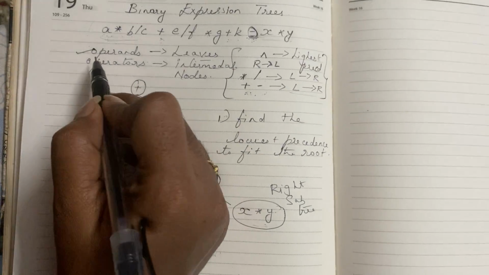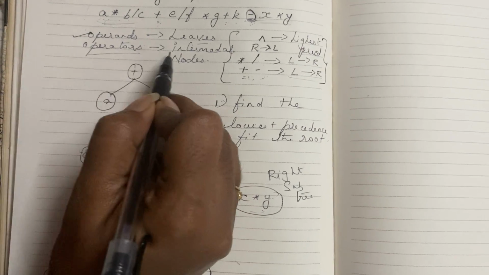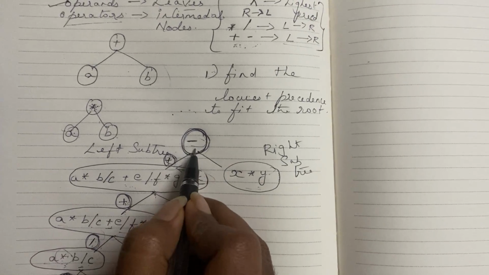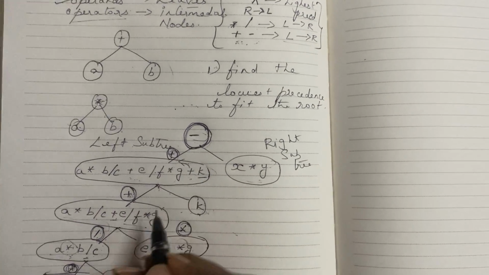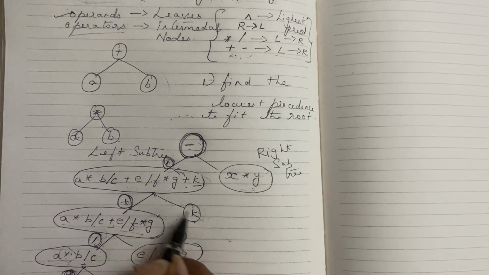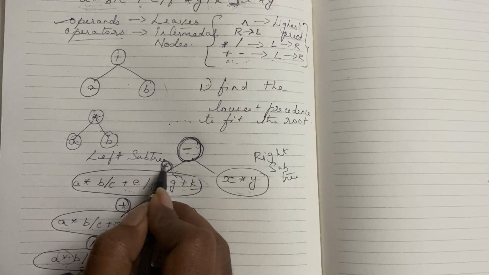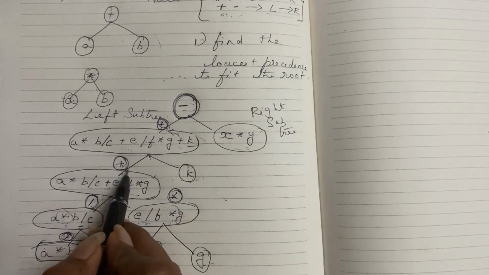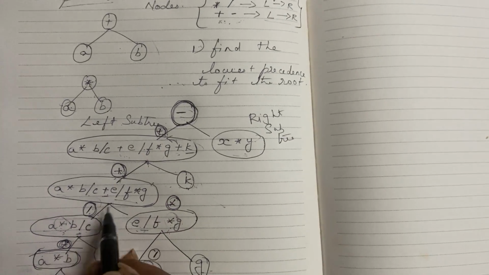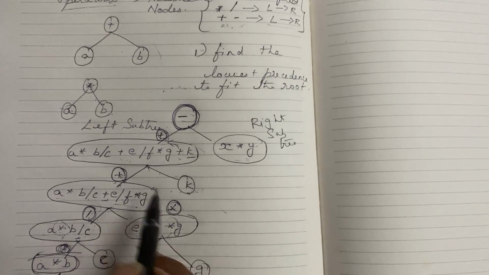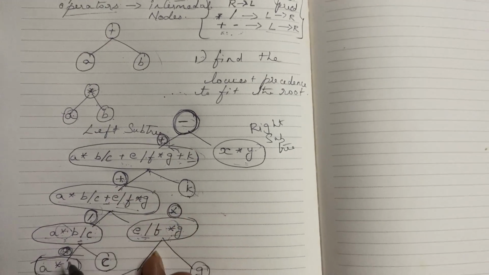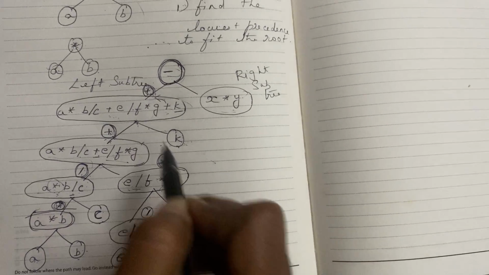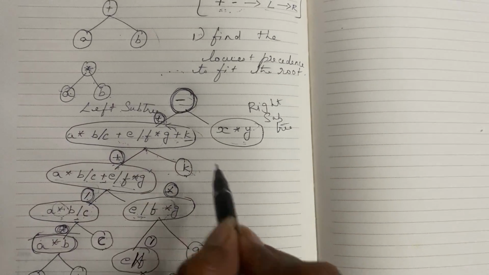Okay, so our first condition is satisfied, and operators are the intermediate nodes. If you see here, this is an intermediate node. Root is an intermediate node. You have a minus. Here again you have a plus, which is an intermediate node. You are having the left child and the right child. And here, this plus is an intermediate node. You have a left child and a right child. So all the operators are coming at the intermediate nodes, whereas your leaf nodes are becoming operands. So our left subtree is solved now.